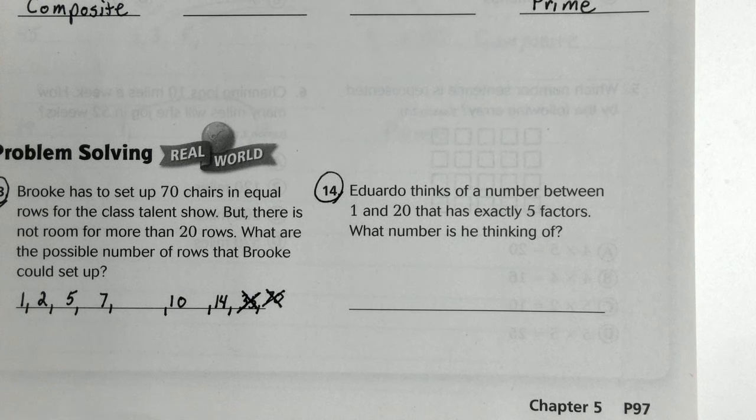Eduardo thinks of a number between 1 and 20 that has exactly 5 factors. What number is he thinking of? Now, most of the time, numbers have an even number of factors, don't they? Right? Because factors come in pairs. When would a factor not come in pairs? If I multiply it by itself, right?